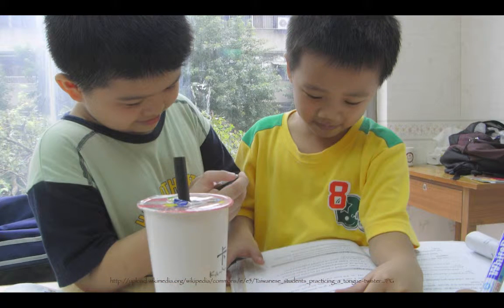Another format you can use is read, write, pair, share. Here's an example. Let's say you're in a history class. So you say, class, turn to page 147 in your history book. I want you to read the section on the Louisiana Purchase silently. Then you wait for a few minutes. Now, class, go back and read it again silently, and then wait for them to do it.